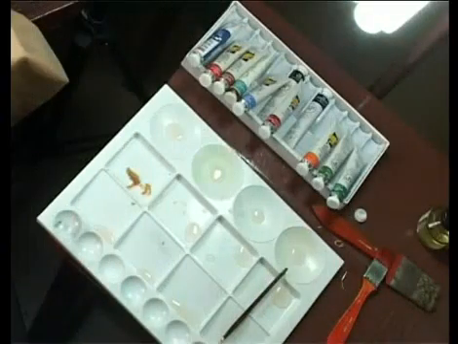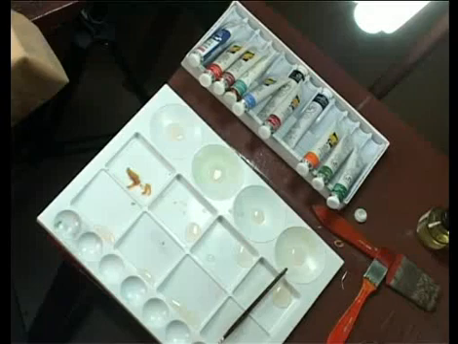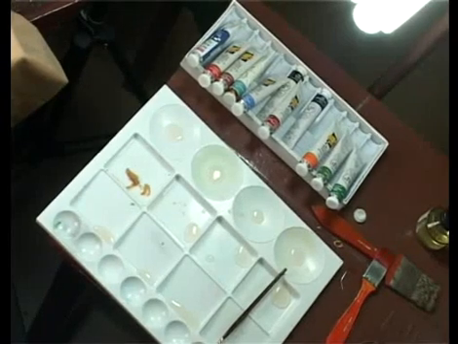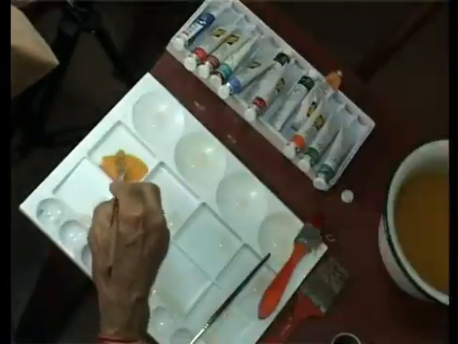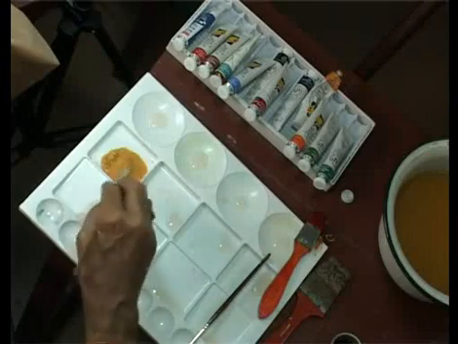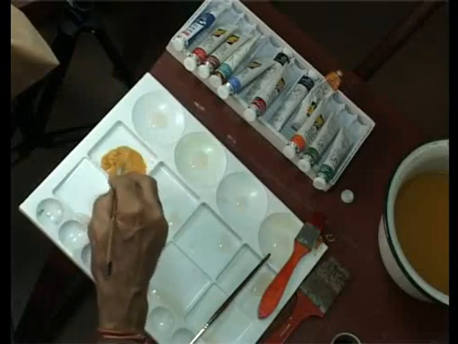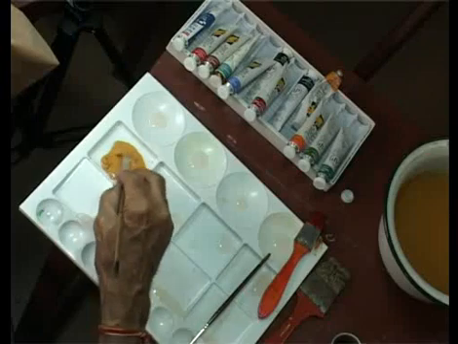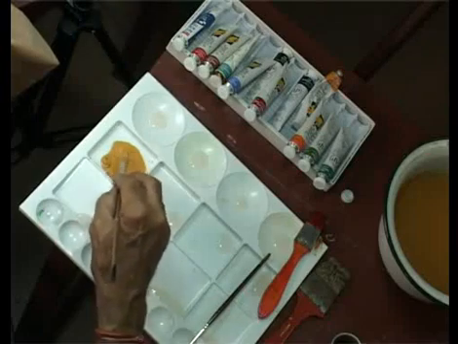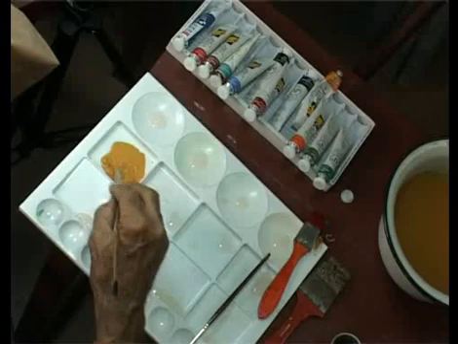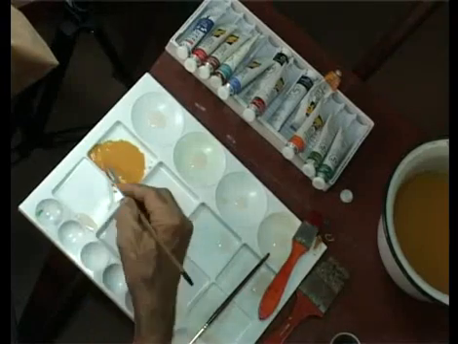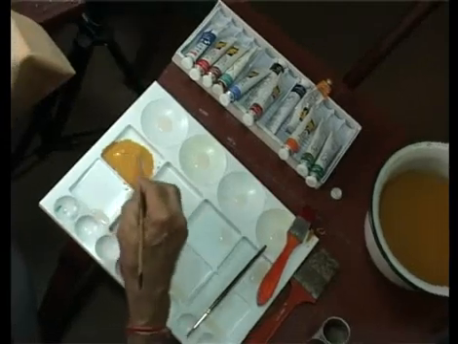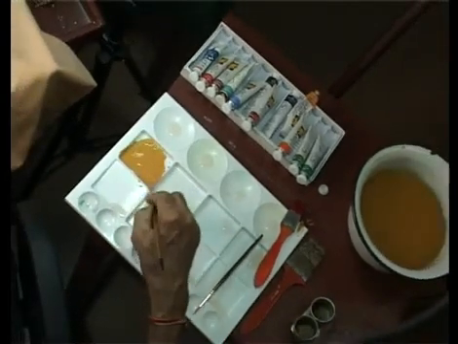So now to proceed, I first of all would like to use this yellow ochre because ochre is the color of this thing. I borrow this color from there. I prepare the color on the palette by mixing it with water. I must know how much color I may use, what is the intensity or tonality of the color, that is also in my mind.